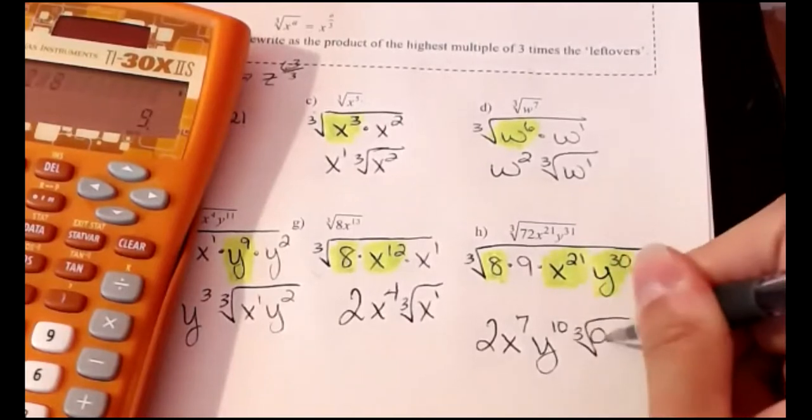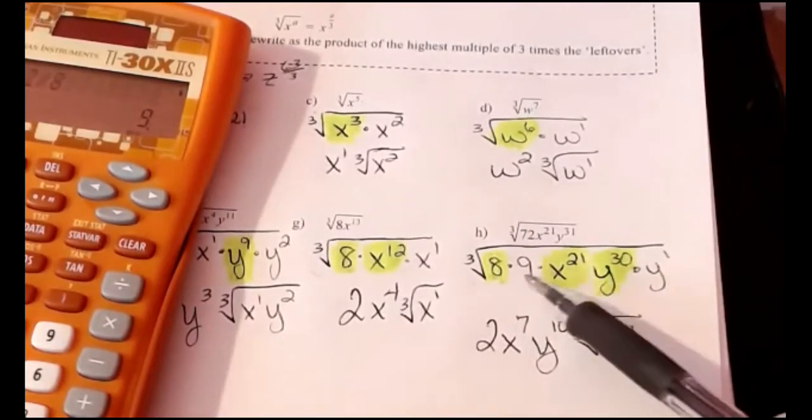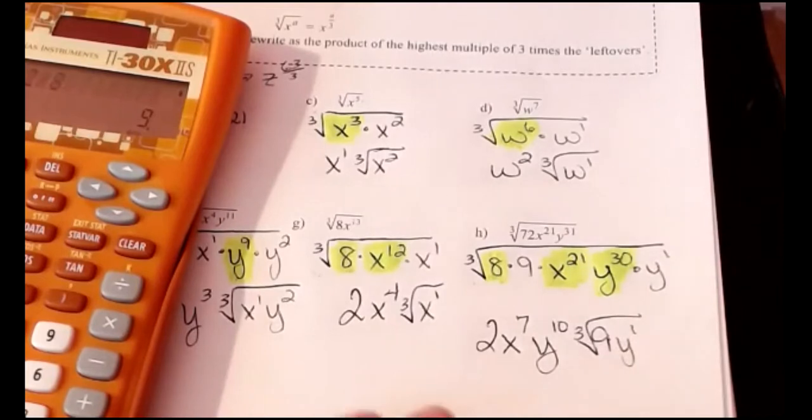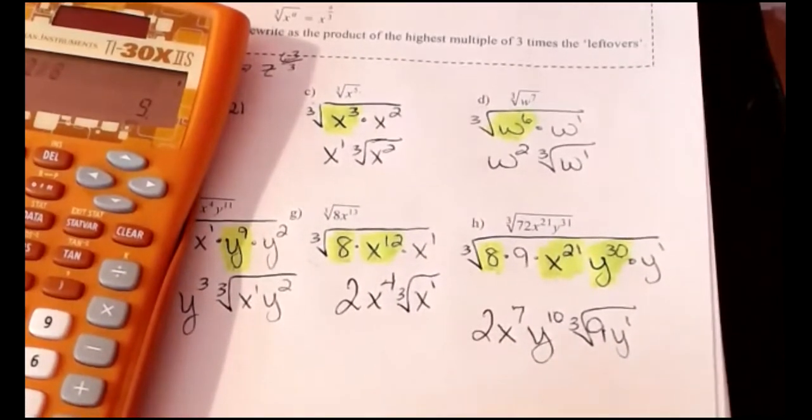So cube root of 9y to the first. These just stay there because we can't do anything with them. Remember, 9 is not a perfect cube. There's nothing times itself that gives you 9. It's a perfect square, but that's besides the point. Our root is 3, not 2.